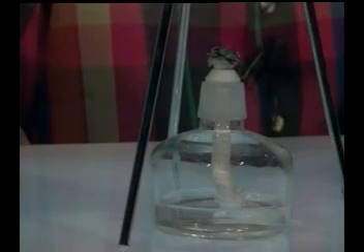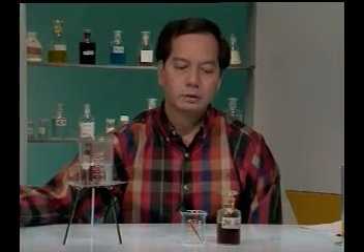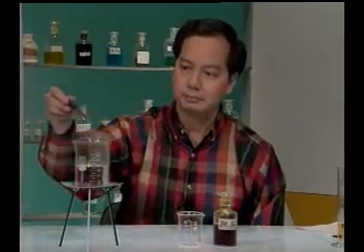Let's prepare a sample of a colloid, ferric or iron 3 hydroxide, from the hydrolysis reaction of ferric chloride. Apply heat to about 200 ml of distilled water until it boils. Remove the source of heat and add 1 milliliter of iron chloride, 1 drop at a time.